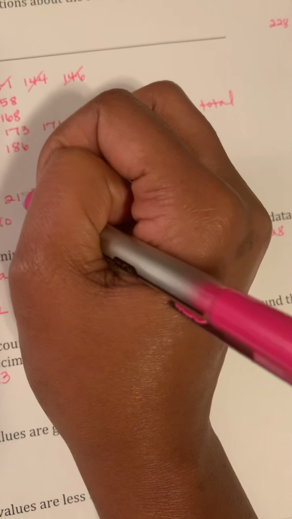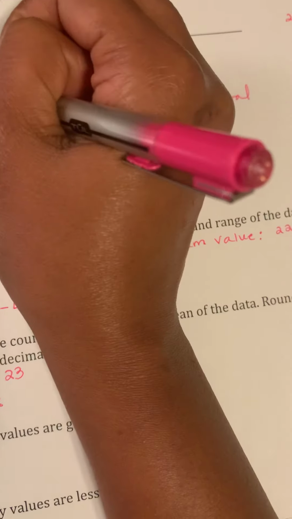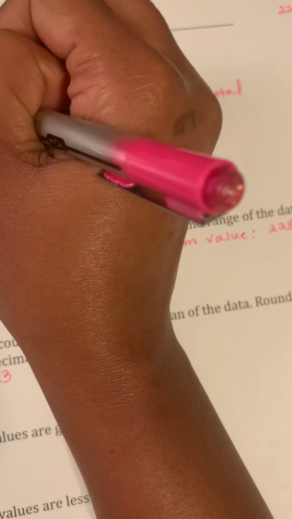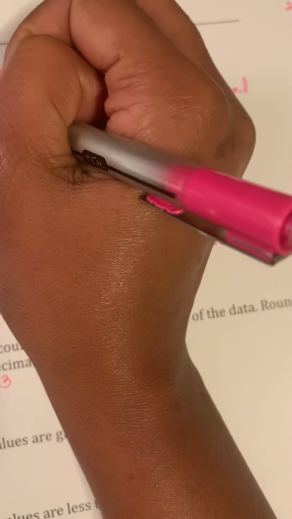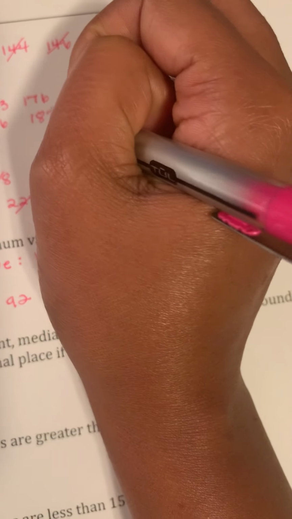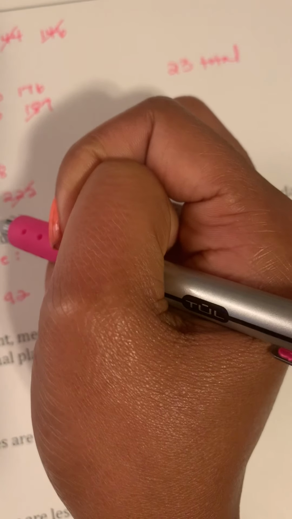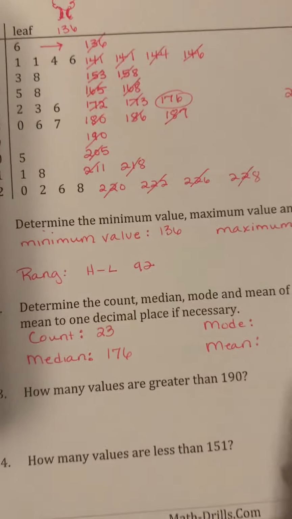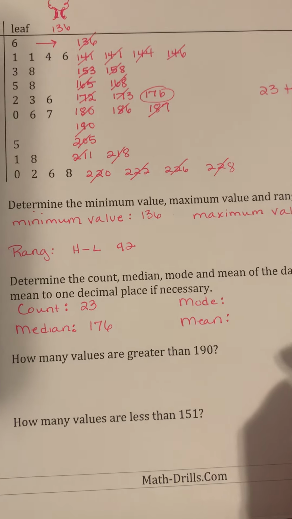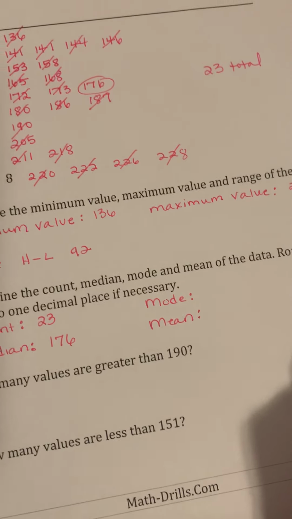Where am I going with this? 168, very good. Am I going to the 187? Yes, you are. So you have to know where you're going with it, so you'll know exactly what you are canceling out. What I have in the middle is 176. Once I cross it all out, I had that number left in the middle.